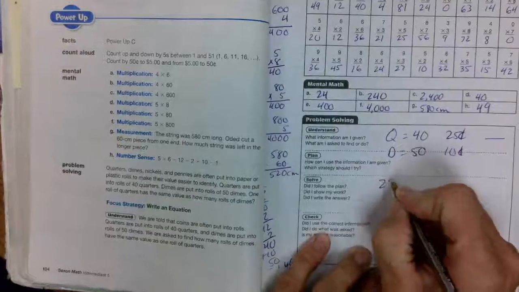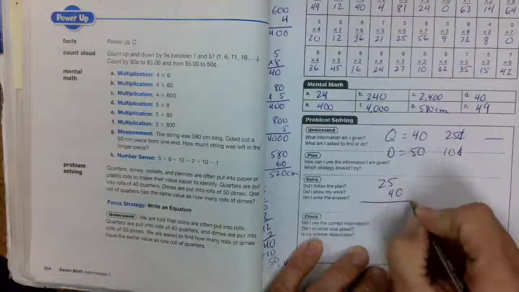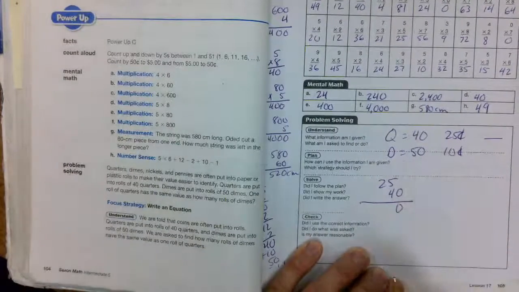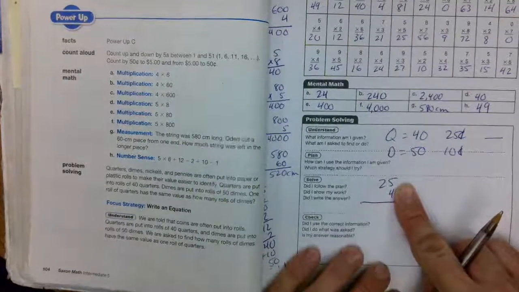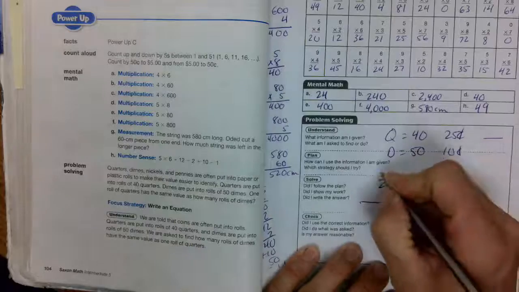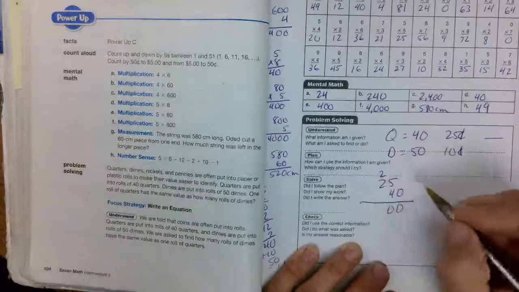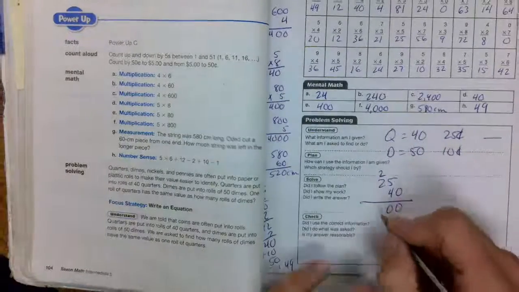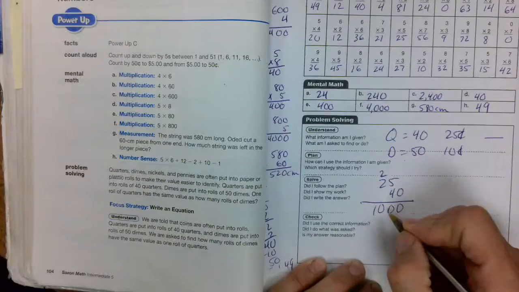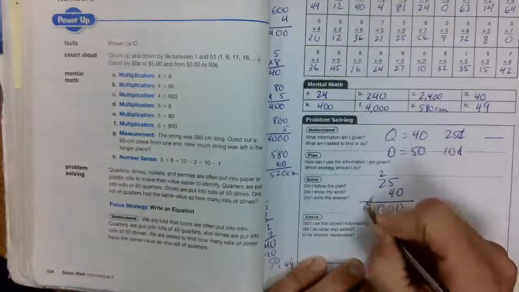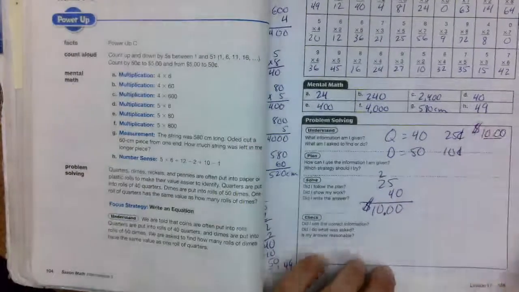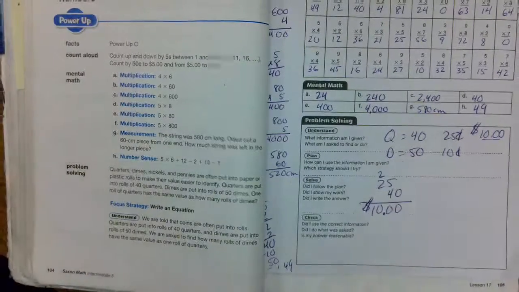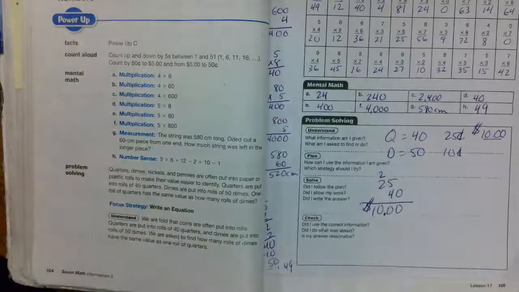So let's put 25 on top, and let's put the 40 on the bottom, and let's hang that 0 out and bring that 0 down. Now we got a little easier problem. 4 times 5 is 20, 0 carry 2, and 4 times 2 is 8, plus 2 more is 10. And this was cents, so you got 1, 2 decimal point. The quarters was worth $10. So if you went to the bank and you got a roll of quarters, you'd have to give them a $10 bill to get that roll of quarters.